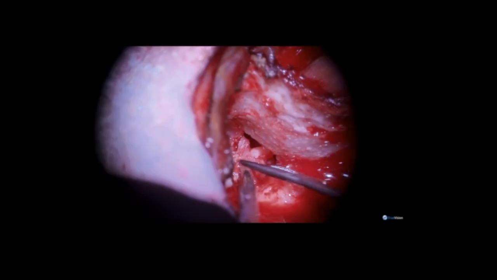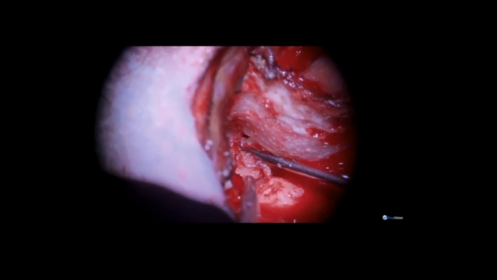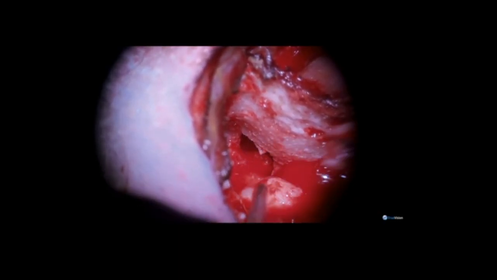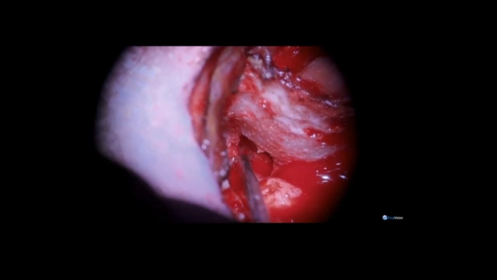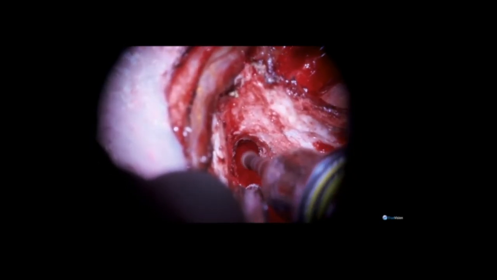Now I will remove the remainder of the disease and clean up with a diamond burr all the bony contact points.